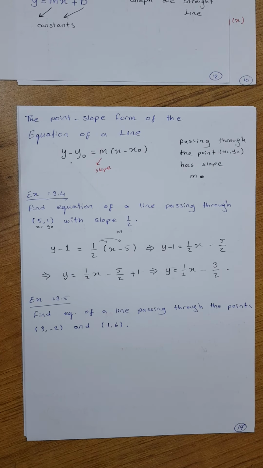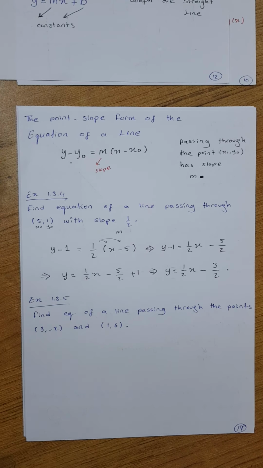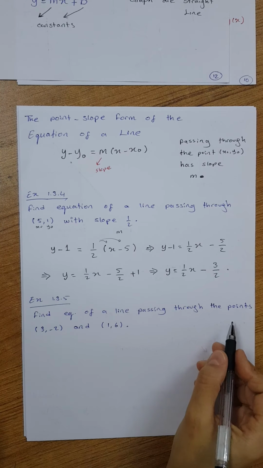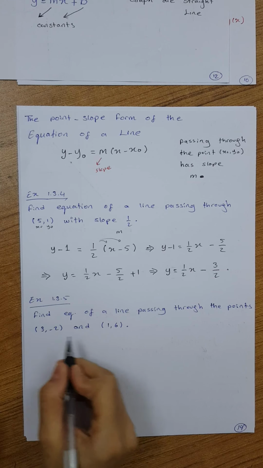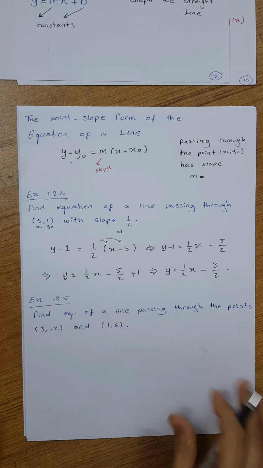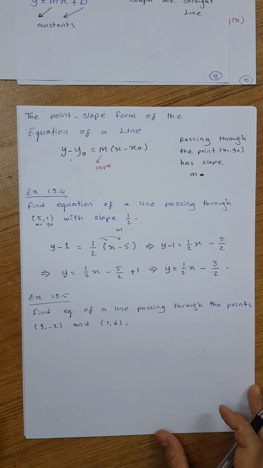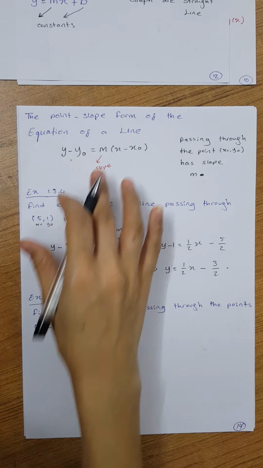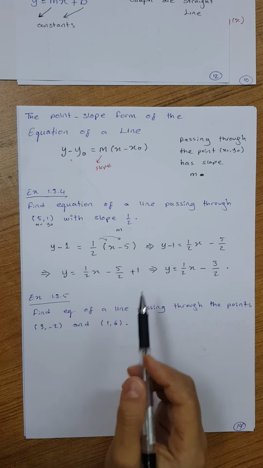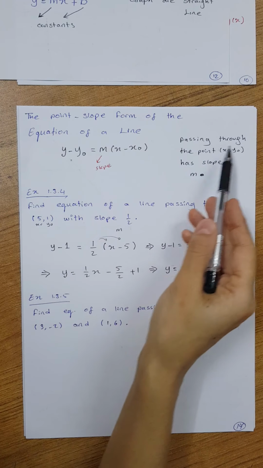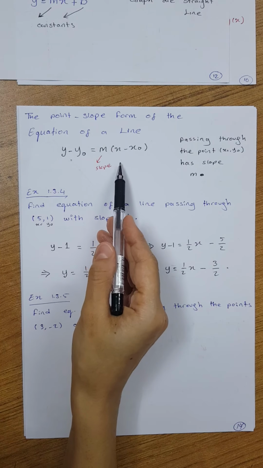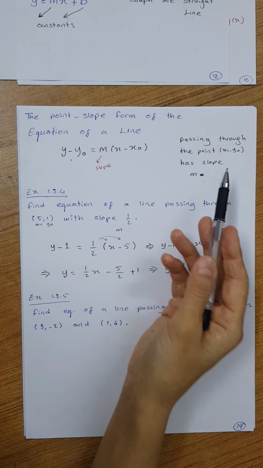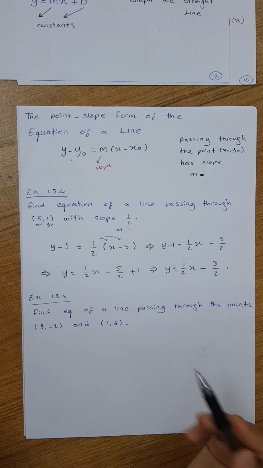We've got another example. It says find the equation of a line passing through the points 3, minus 2, and 1, 6. How do you find that equation of a line? Since points are given to us, we can use that equation of line. But here m is not given to us. We need m and a point to find the equation of a line. But since m is not given to us, we have to search for it in another way.